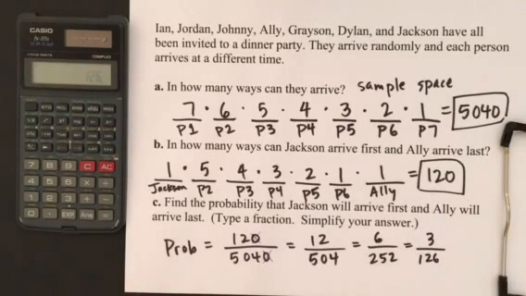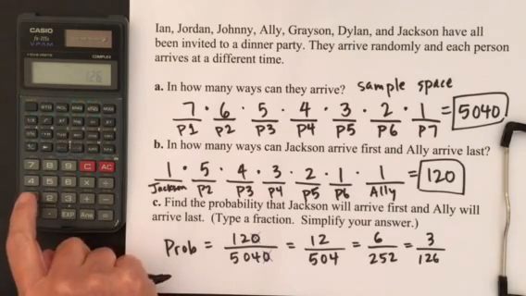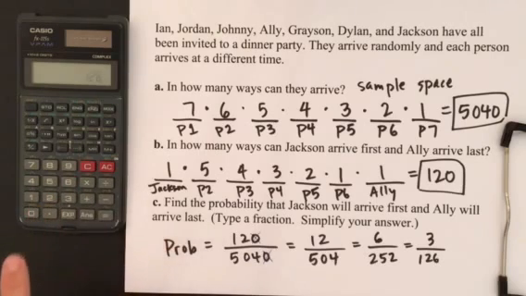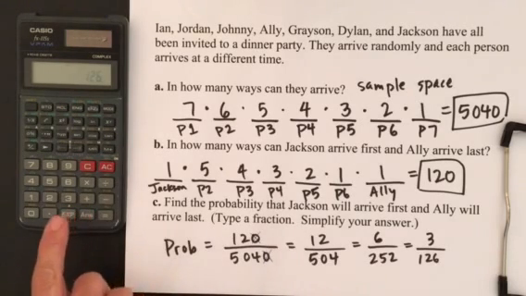At this point, can they reduce by 3? I have 3 over 126. At the top will reduce by 3 for sure. 3 divided by 3 is 1. 126, I could add the digits. 1 plus 2 plus 6 is 9. Since 9 reduces by 3, 126 will reduce by 3. And that adding the digits to see if something's reducible by 3 only works for 3.